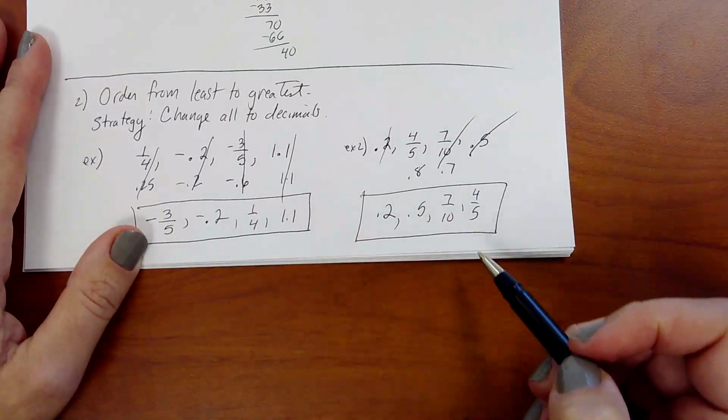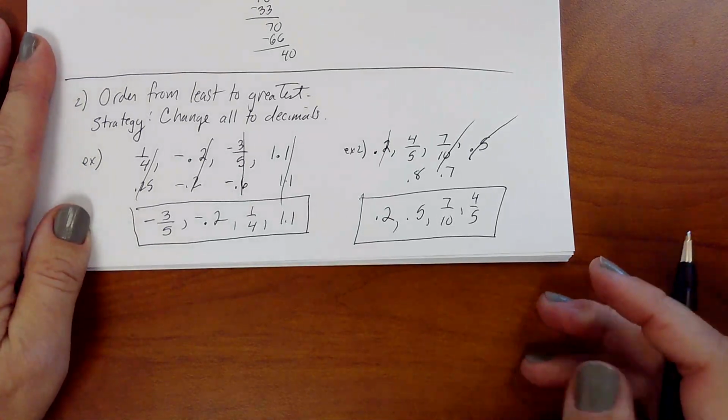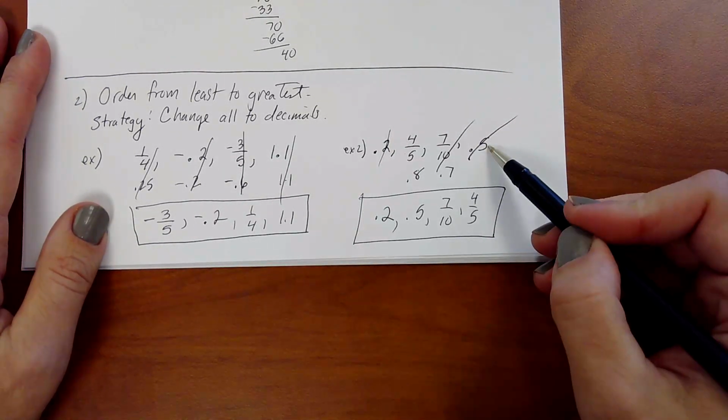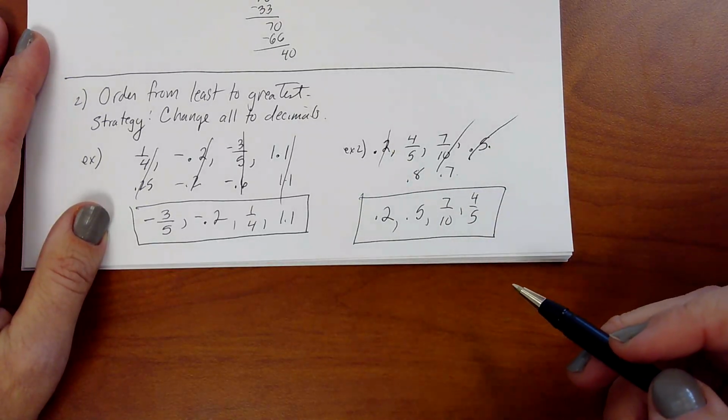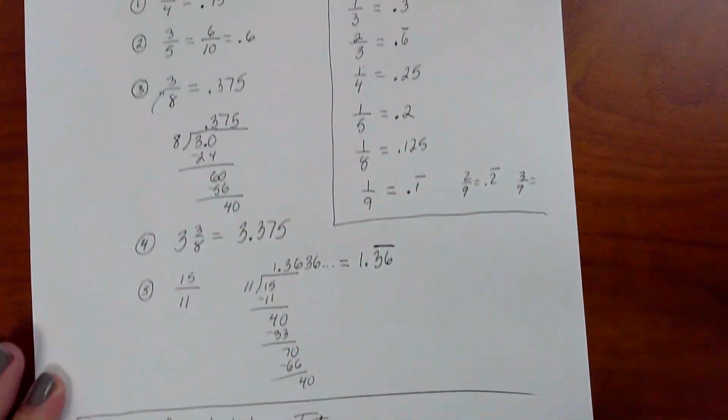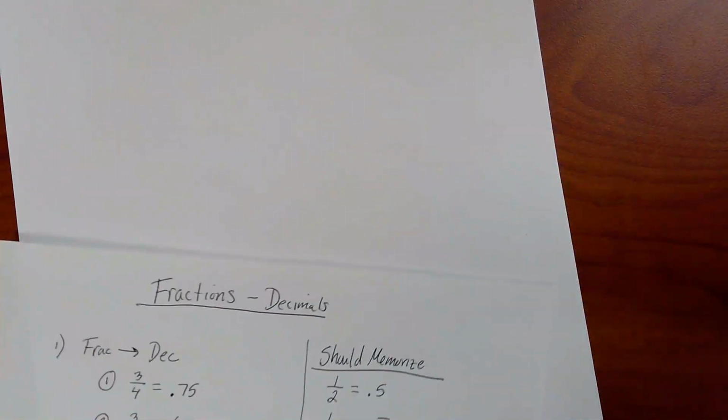All right, so you're not guessing. You're not eyeballing it. You're not using the Bugs Bunny method, that one seems bigger. No. You are figuring it out for yourself and making sure you are correct. Okay, so that's one way.